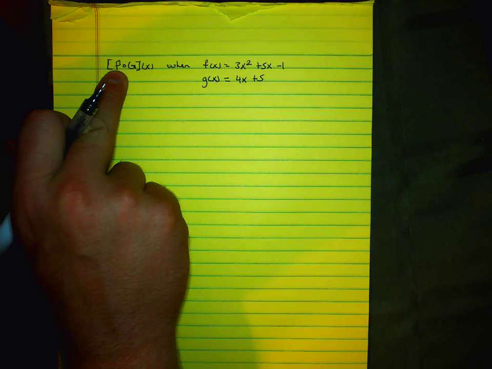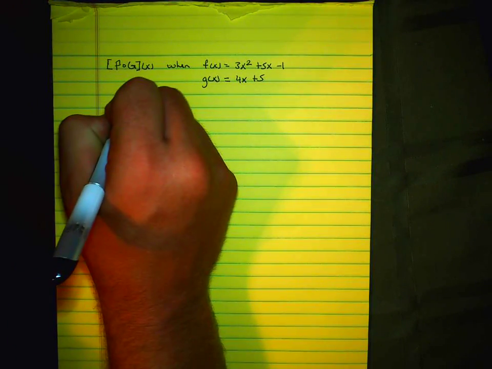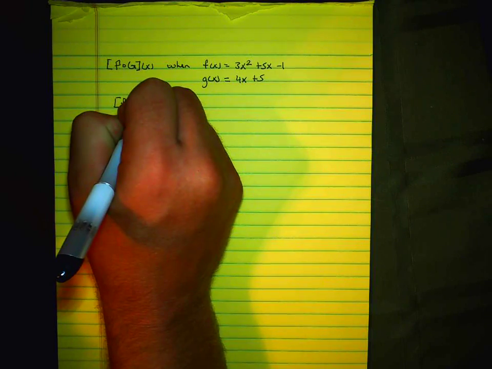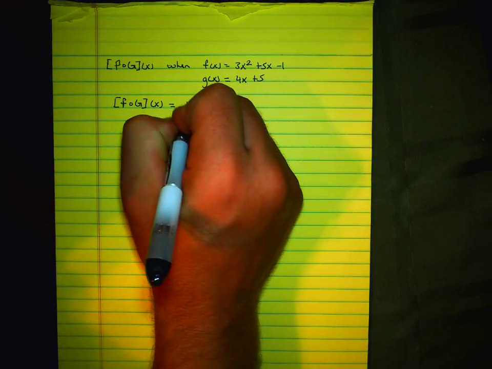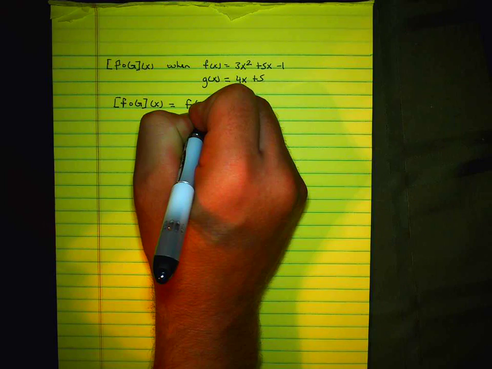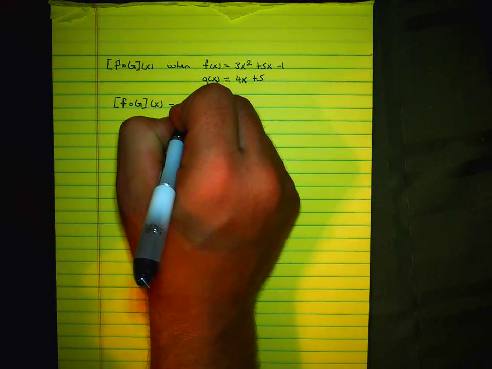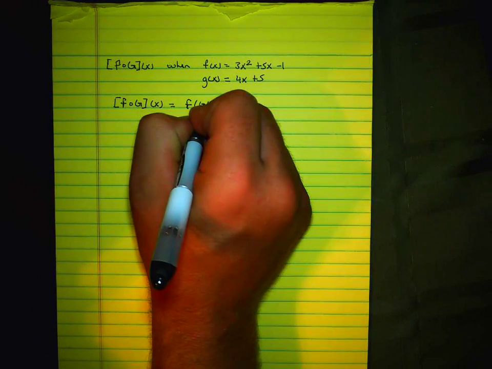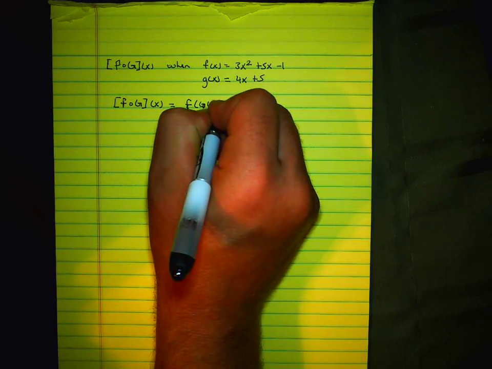This says that f of g as a function of x is equal to a function of f where x is replaced by the function g of x. Okay?